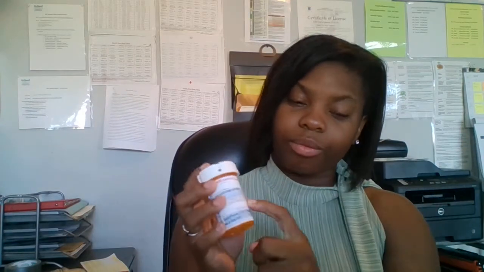Alrighty. So, what is psychotropic medication? Different medications are going to come in different kinds of bottles. This one I had the name covered to protect the child's HIPAA rights.